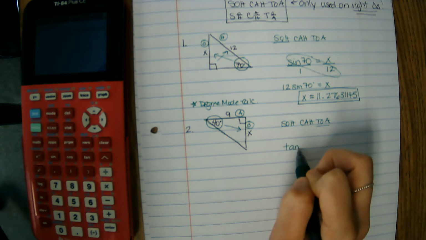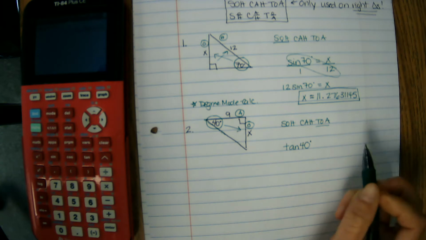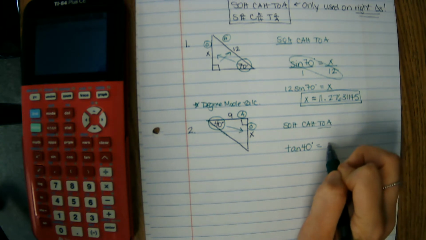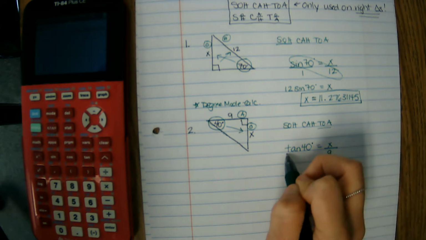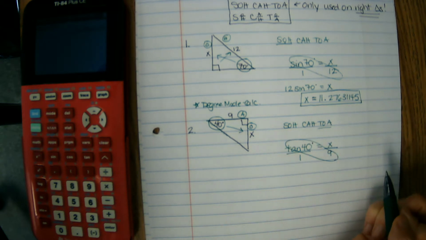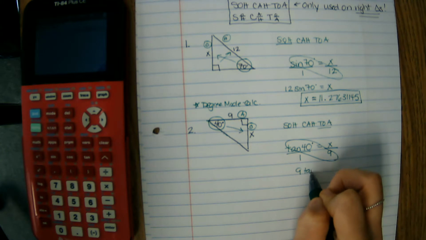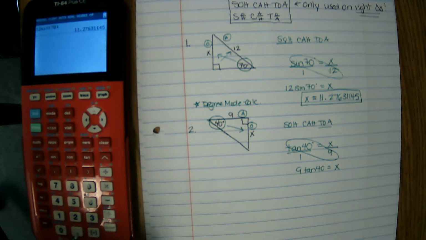So tangent of the angle, sine of the angle, cosine of the angle, tangent of the angle, must be an angle next to that, equals our opposite side, which is x, over adjacent, which is 9. Then go ahead, put this over 1, and cross multiply. So we get 9 times tangent of 40 equals x. Put that right into your calculator.